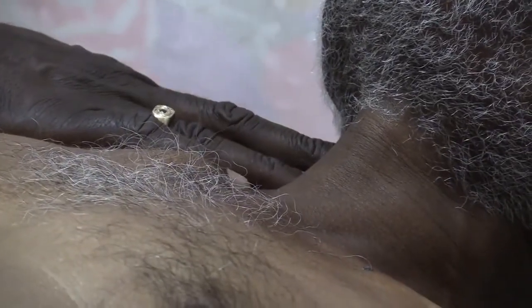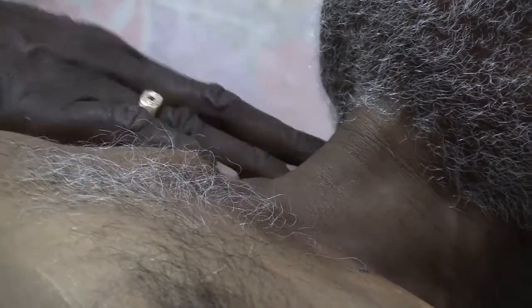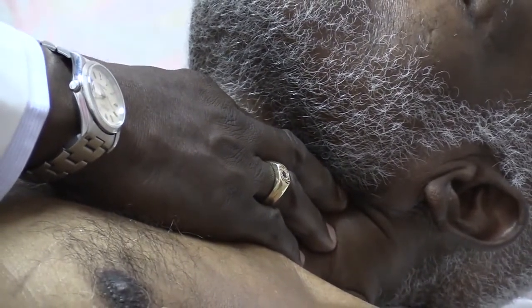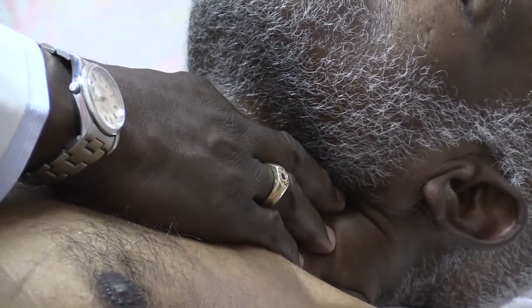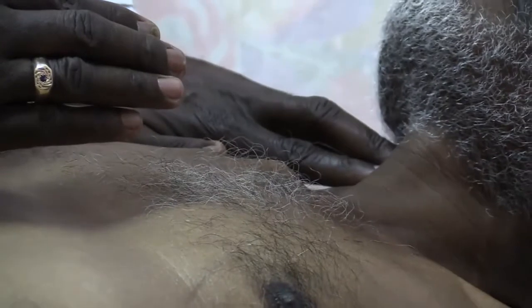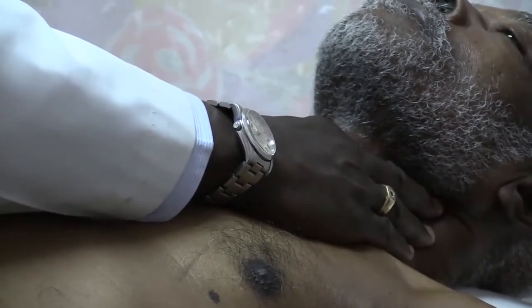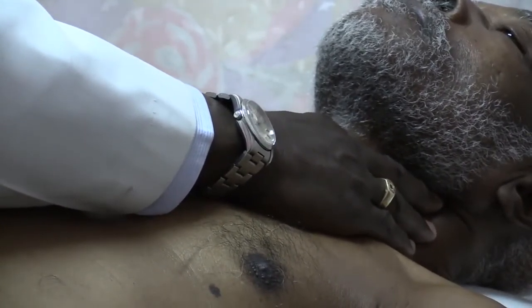I'm feeling the carotid pulse here. Remember to examine one side alone each time. The carotid pulse is quite strong here. There may be just a little reduction in the volume on the right side. But both carotid pulses are felt quite normally.